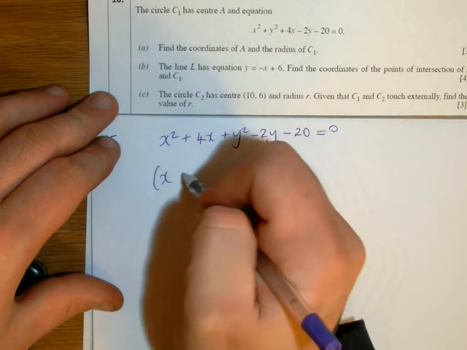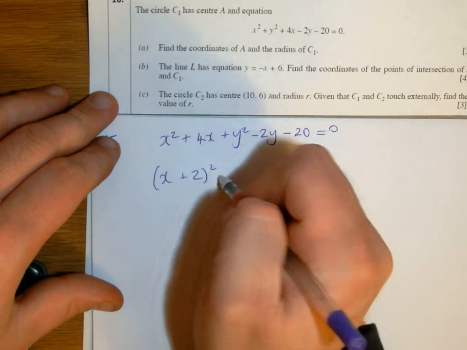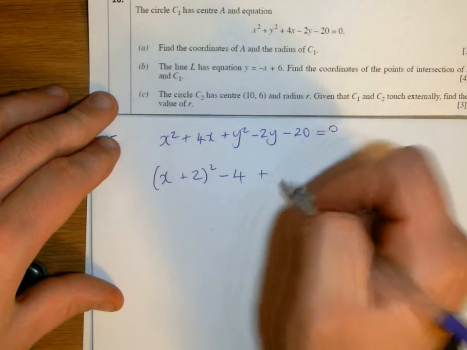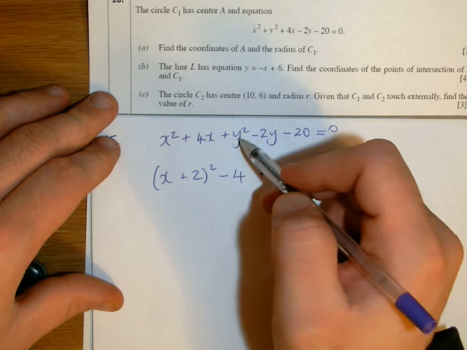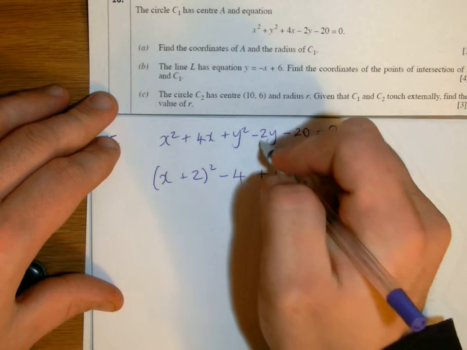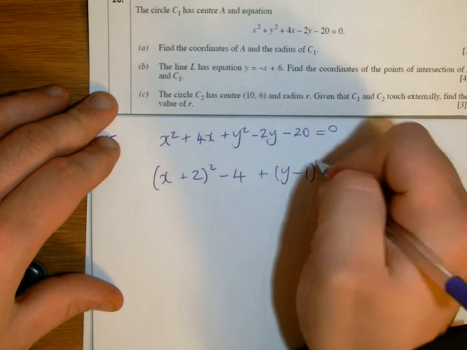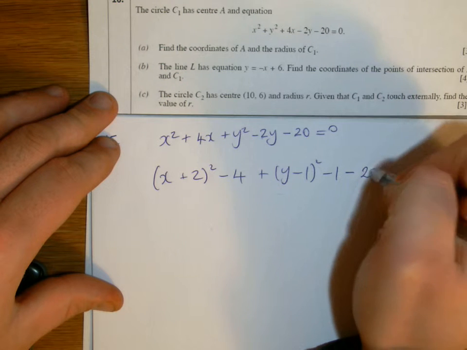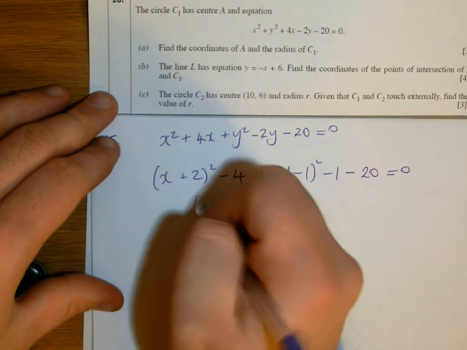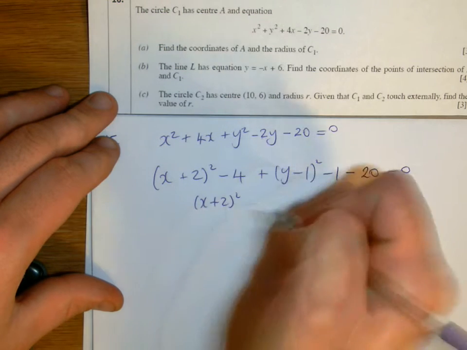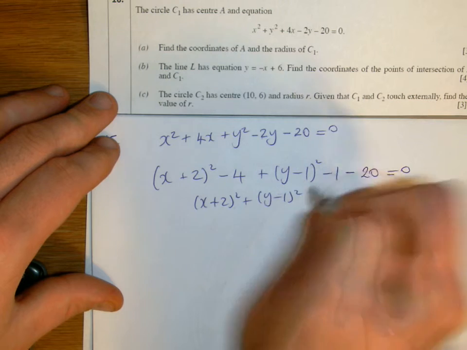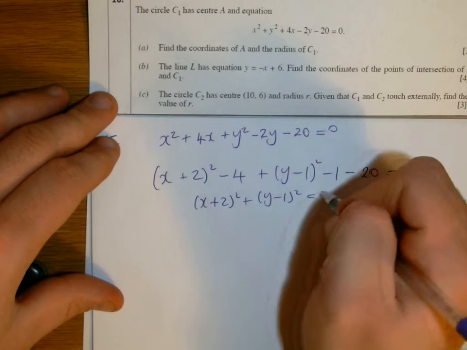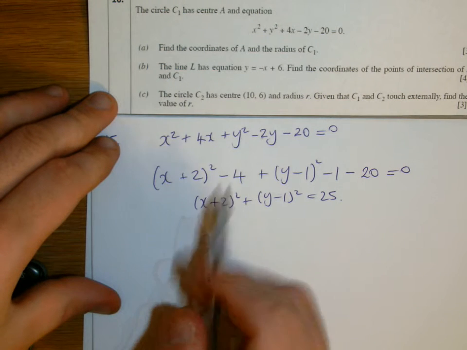Okay, so we'll have then x plus, of course, 2 all squared. Take away then the square of this, which is 4. Plus then, let's look at the y: take half of that, which is minus 1 squared, take away the square of that, which is 1, minus then the 20 equals 0. So this becomes x plus 2 all squared plus y minus 1 all squared, with minus 4 minus 1 minus 20 is minus 25. Take that over, so you get 25 there.